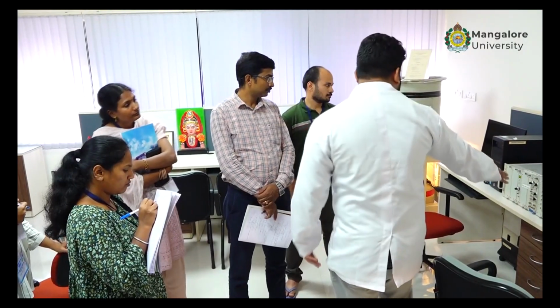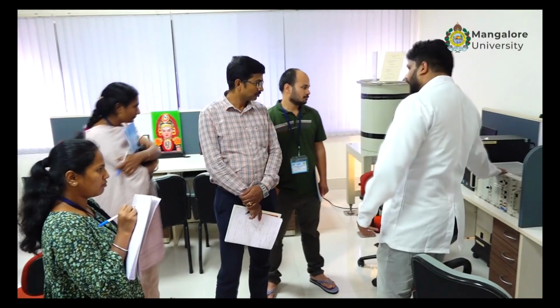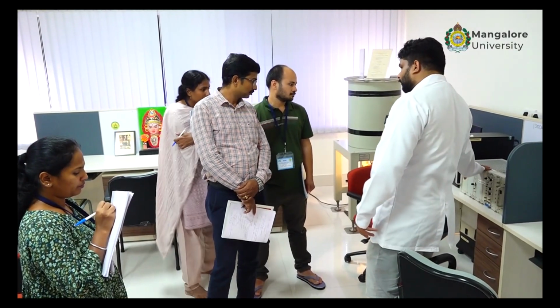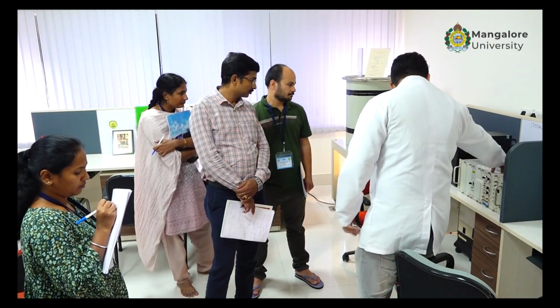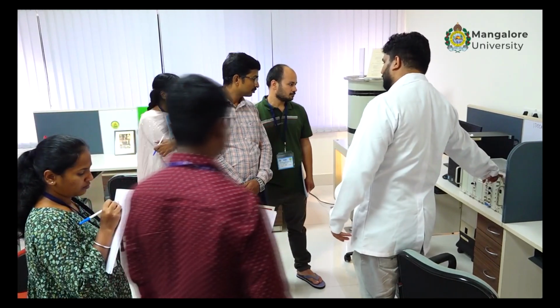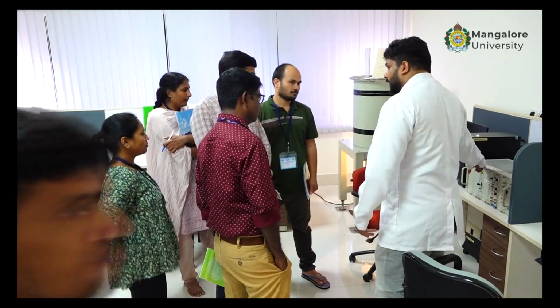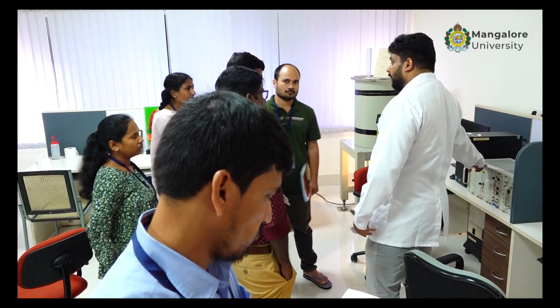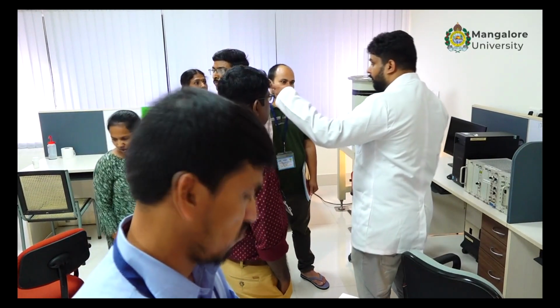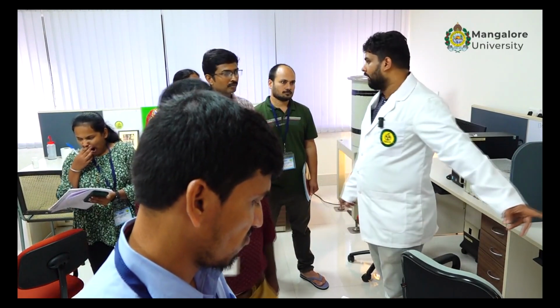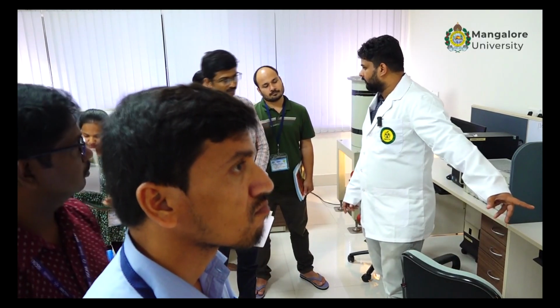So in this you can see the electronics clearly. Here we have the high voltage power supply. This is the amplifier, and this is the MCA, the multi-channel analyzer. All three are different. The voltage we have supplied is 4 kilovolt, around 4.5 kilovolt. This one is minus 3.5 kilovolt.